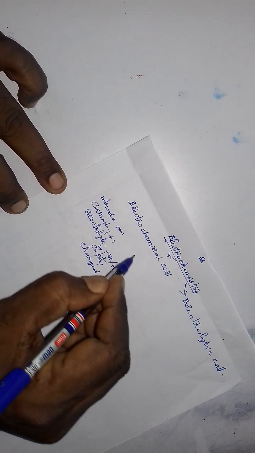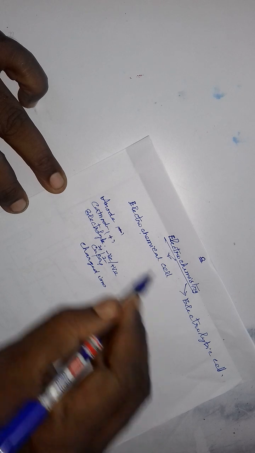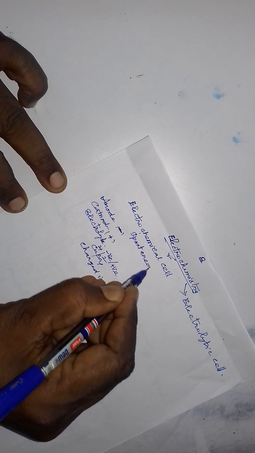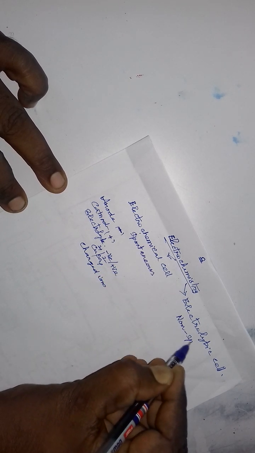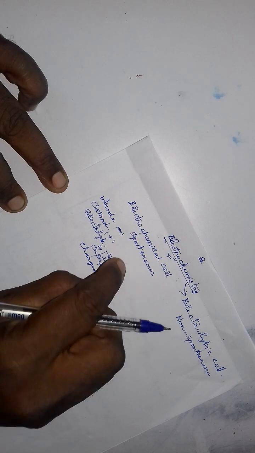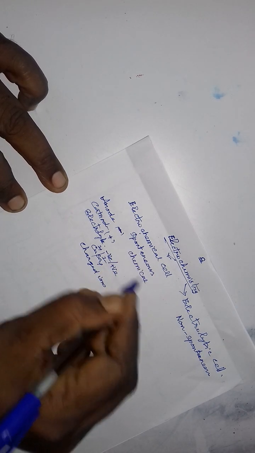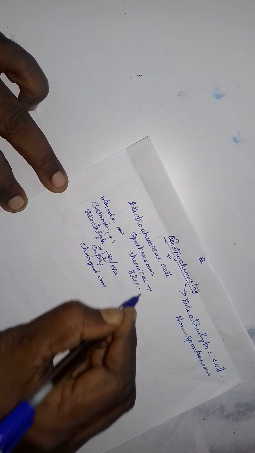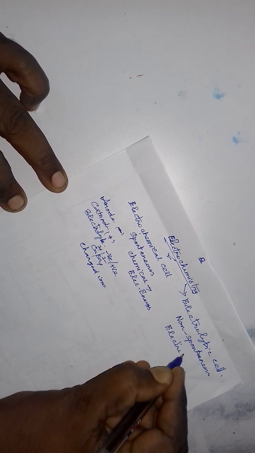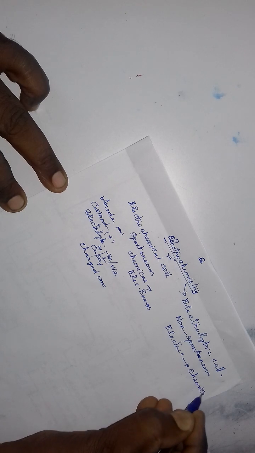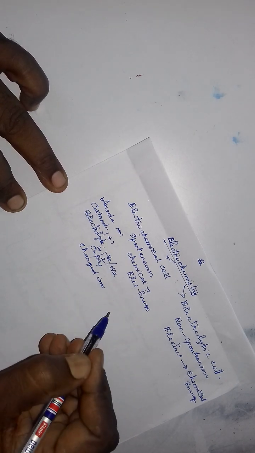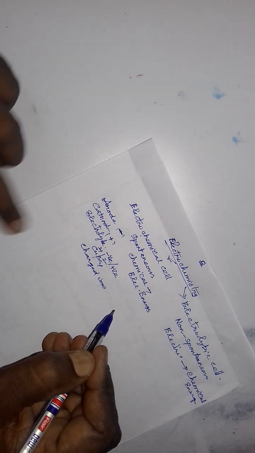The difference between the electrochemical cell and the electrolytic cell is that the electrochemical cell is for a spontaneous reaction, and the electrolytic cell is for a non-spontaneous reaction. In the spontaneous reaction, chemical energy is converted to electrical energy. In the electrolytic cell, electrical energy is converted to chemical energy. That is the difference.